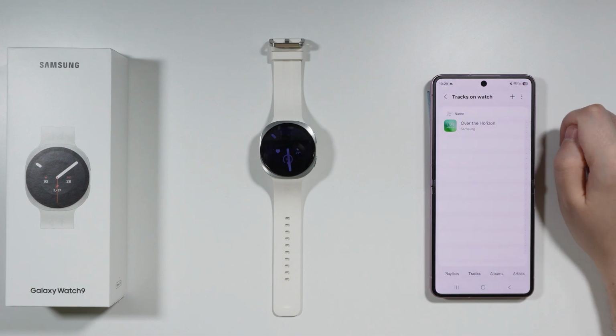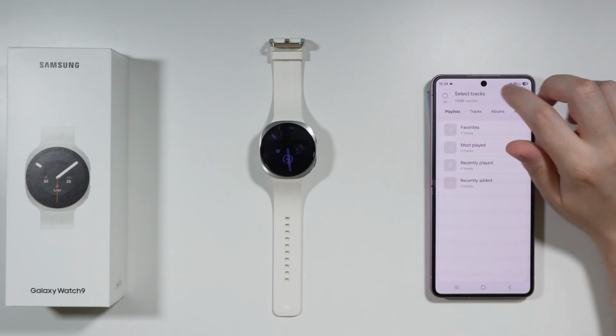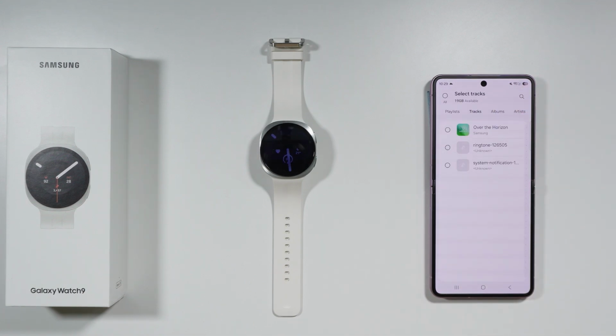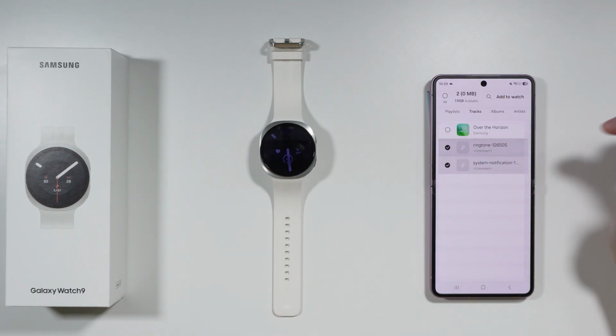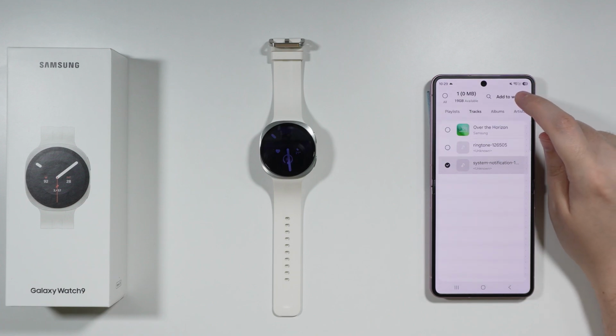We can use this plus button in the upper right corner, and we should be able to switch to tracks to open the list of audio files that you have on your phone. So you should be able to choose whichever sound you want to move to your watch. Let's say I'm gonna choose this sound over here, and I'm gonna choose Add to Watch. You can also add multiple sounds if you want to.